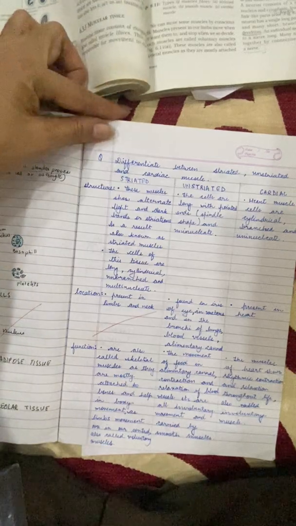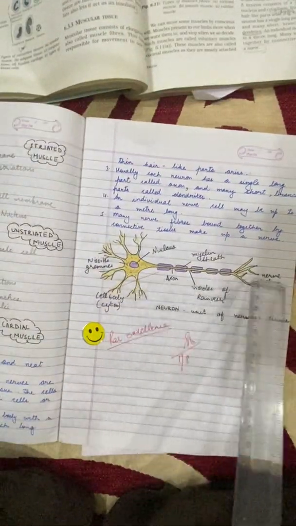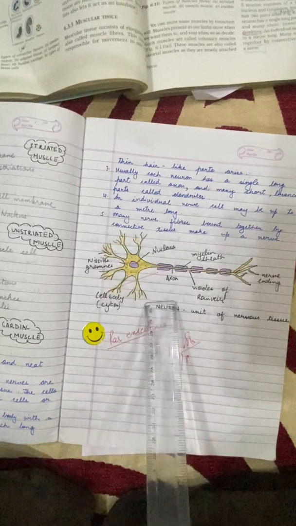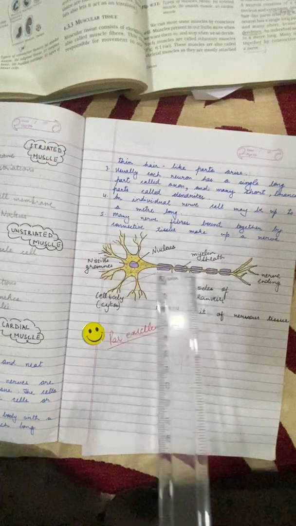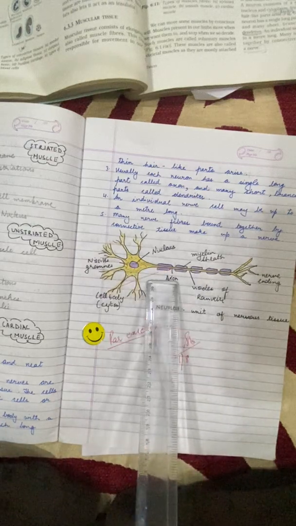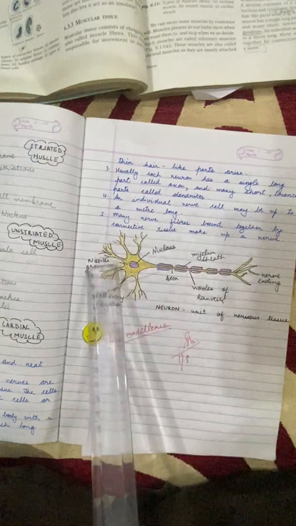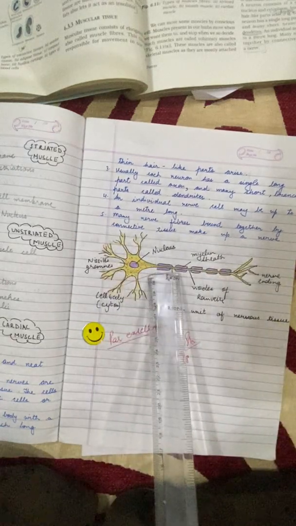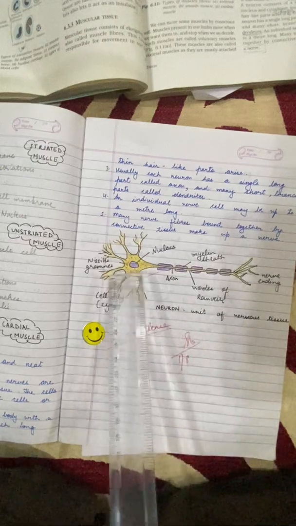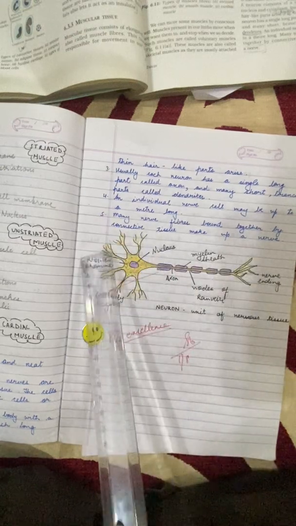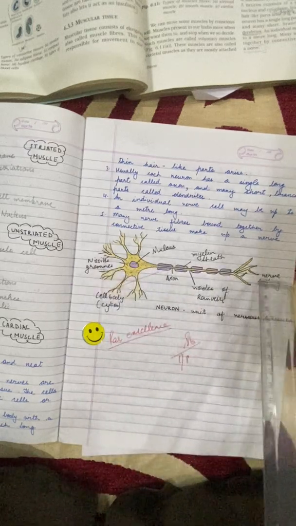Now coming to the last tissue of the animals, that is the nervous tissue. This nervous tissue is present in the brain, in the spinal cord, and in all the nerves. The smallest unit of this tissue is the neuron. As you can see, this is the structure of the neuron, which consists of mainly two parts: the cell body or the cyton, and a tail-like structure which is called the axon.